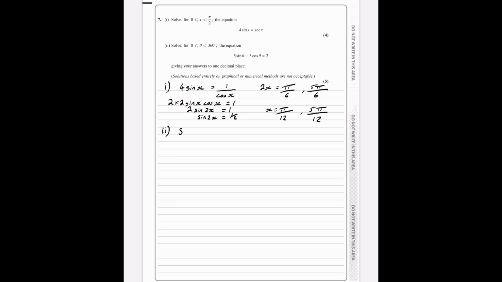For part 2, we've got a subtraction of a sine theta and a cos theta. Now, there's a few different ways of doing these. I'm going to walk you through one of them. Some teachers prefer teaching some way, some teachers prefer teaching others. Any of them that are legitimate and correct will end up in the same place.